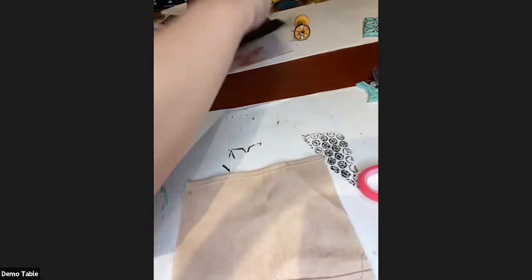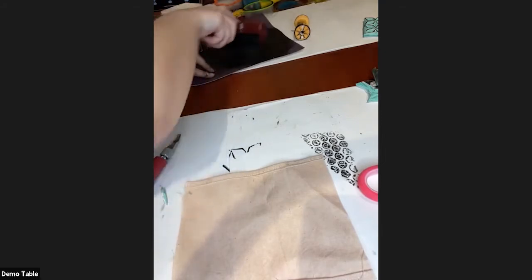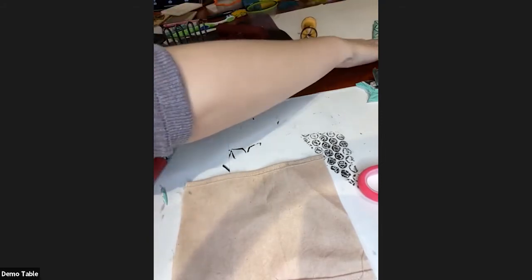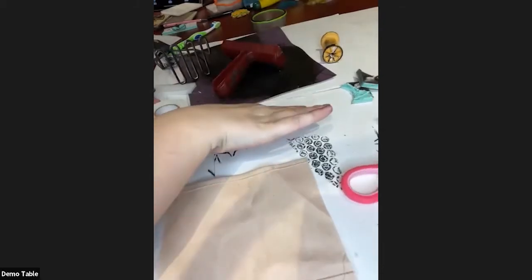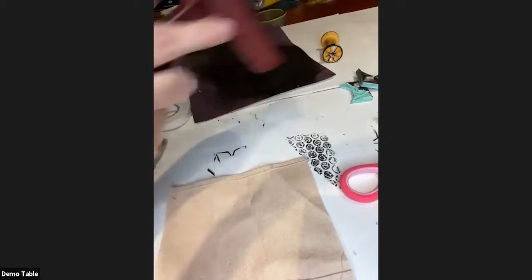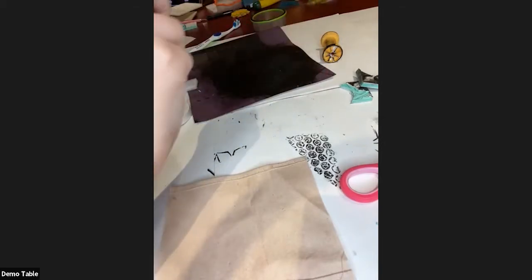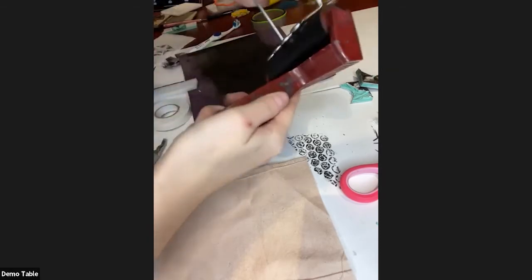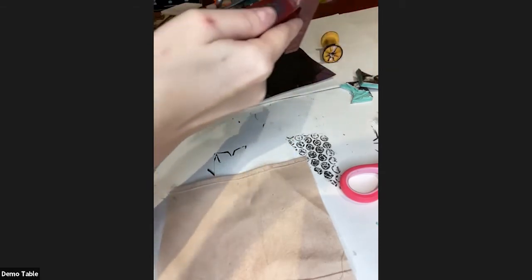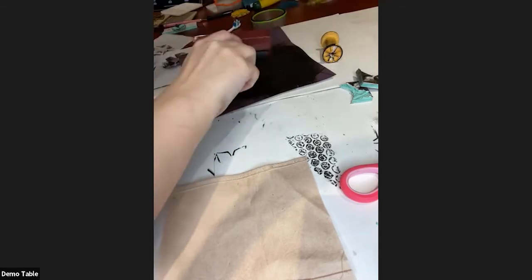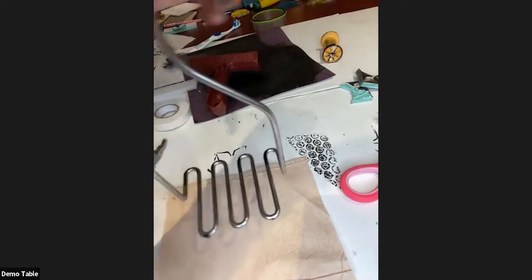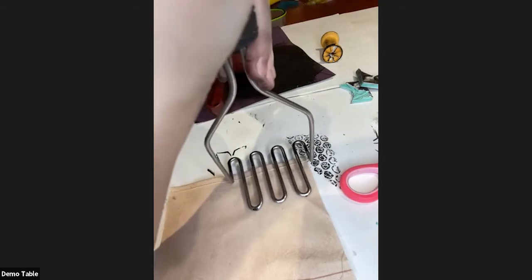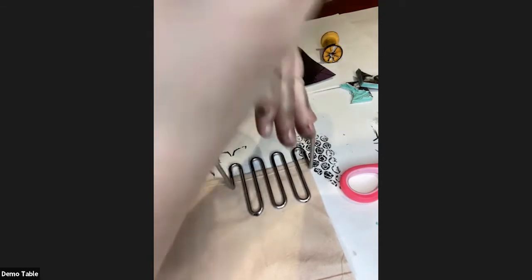Cleaning up as I go a little bit. This has a really fun look. I'm going to try kind of off the page. I like when a design goes off the page.